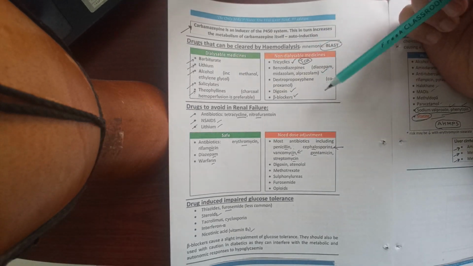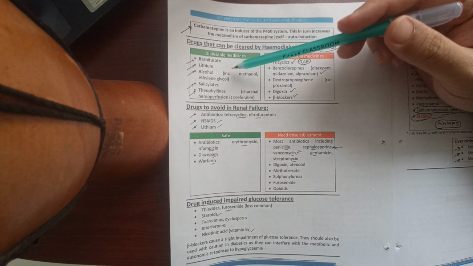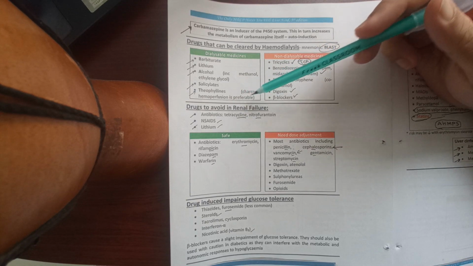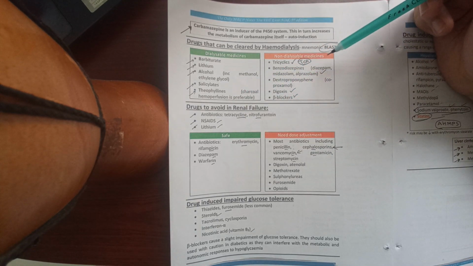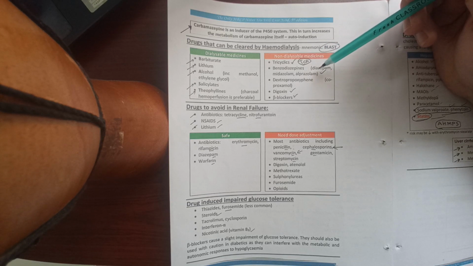Okay, drugs that can be cleared by hemodialysis. Dialysable drugs are barbiturates, lithium, alcohol, salicylates, theophylline, including methanol and ethylene glycol. That's where you give dialysis. For theophylline, charcoal hemoperfusion is preferable. Non-dialysable drugs include TCAs and benzodiazepines, then alprazolam, midazolam. These are not dialysable.